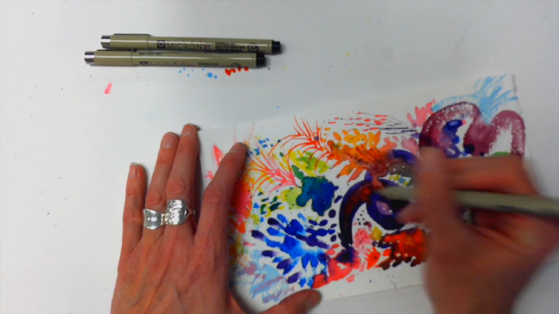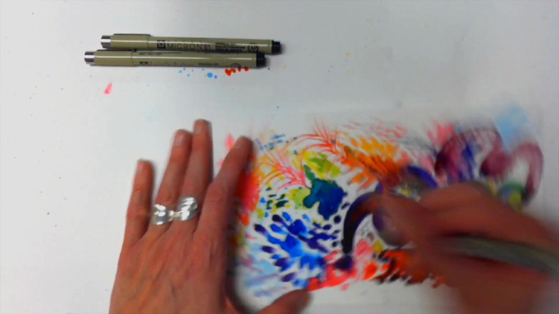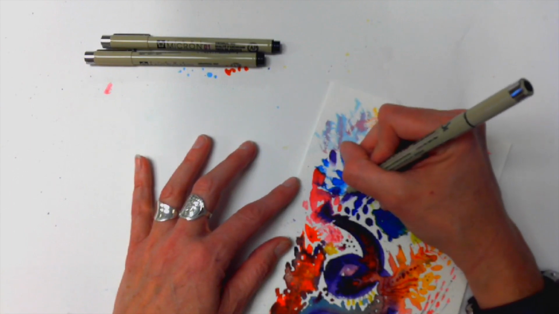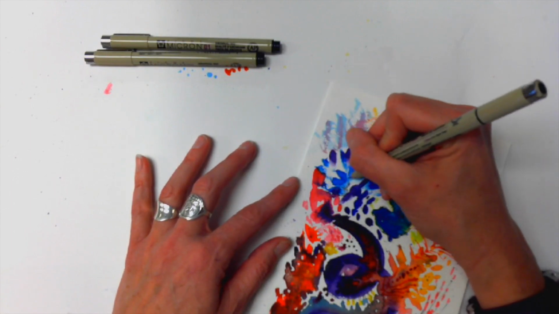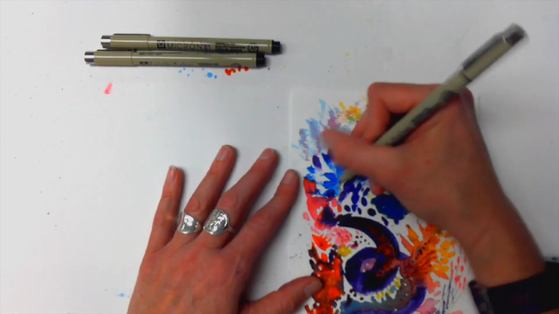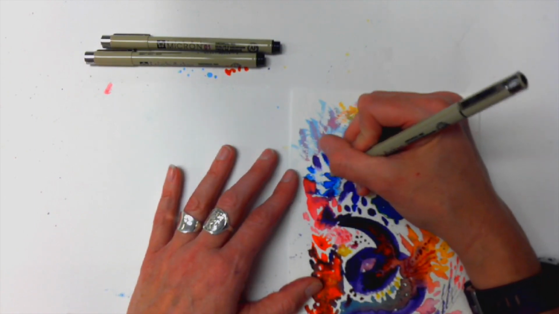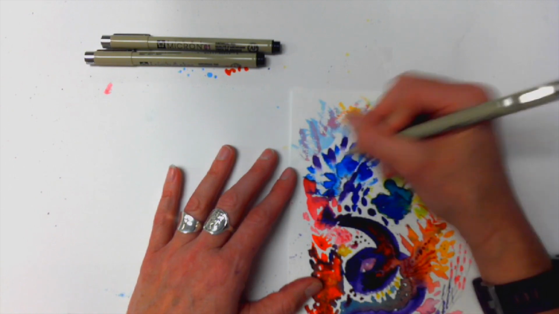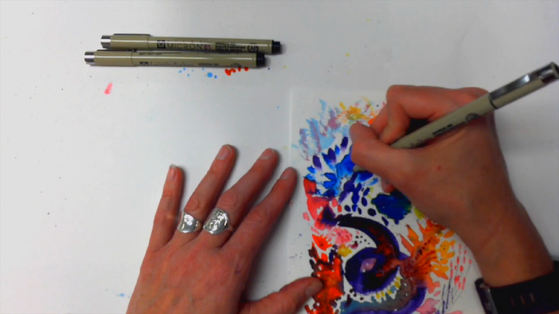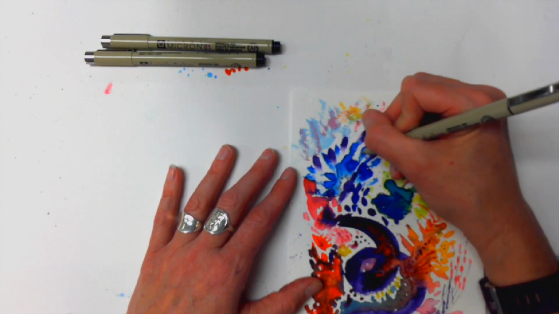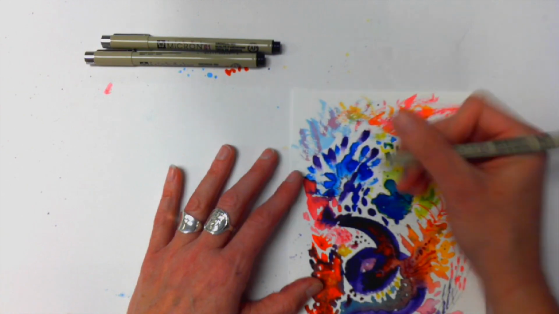When you do this, it becomes almost meditative if you just let yourself get lost in the different shapes that were created and outline them. And you really find that as you put in this ink detail, the painting gets better and better.